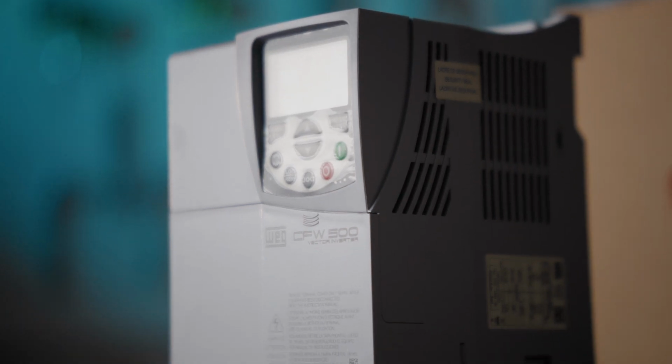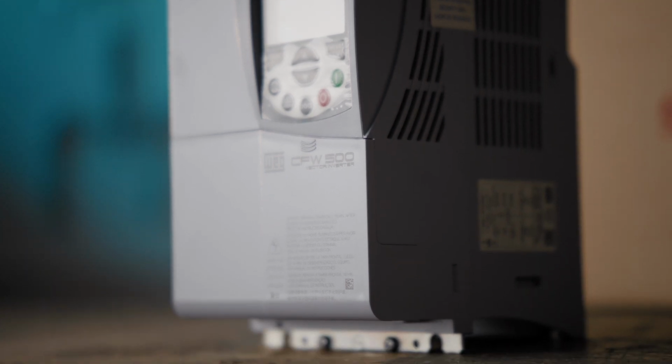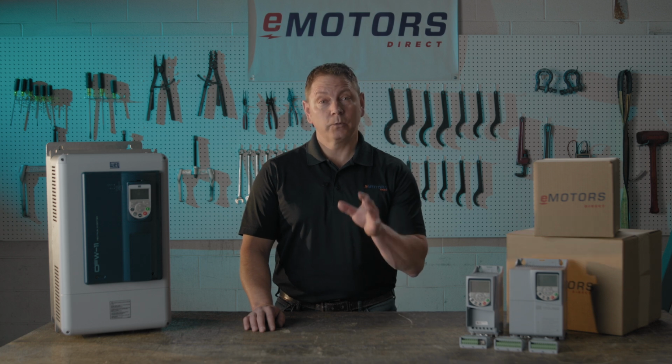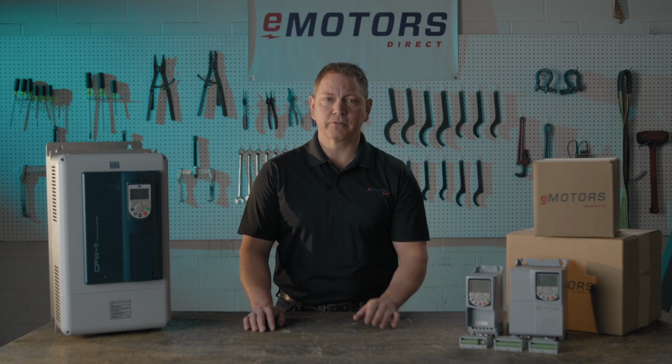Designed and manufactured in Brazil, the CFW500 meets the highest standards with both CUL and CE approvals. Plus, it comes standard with a 1-year warranty, ensuring you're covered right from the start.